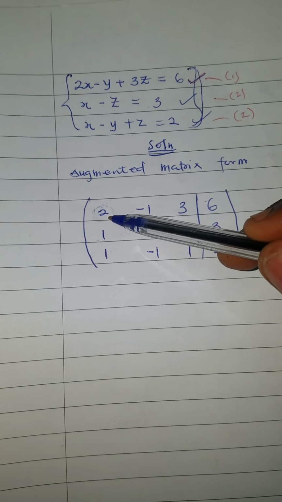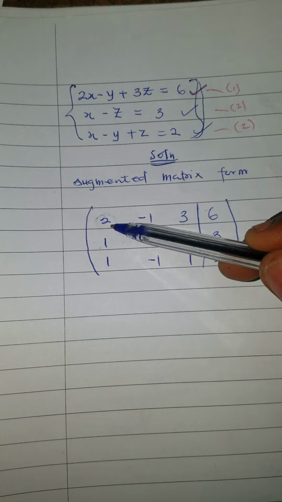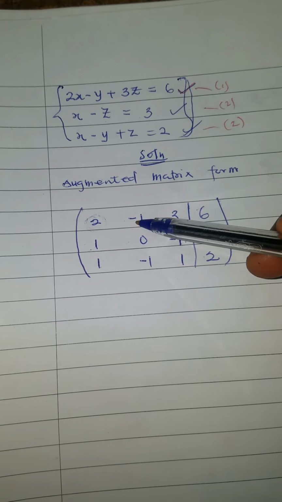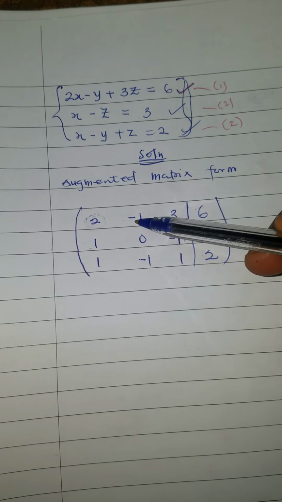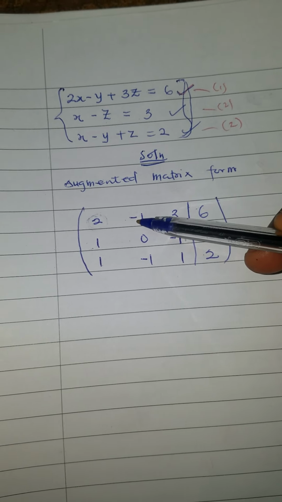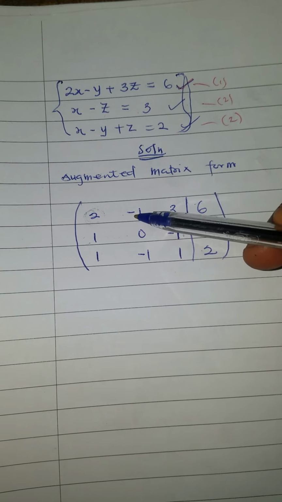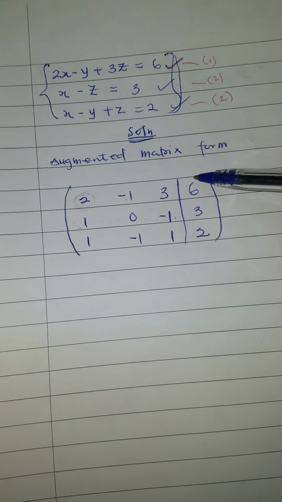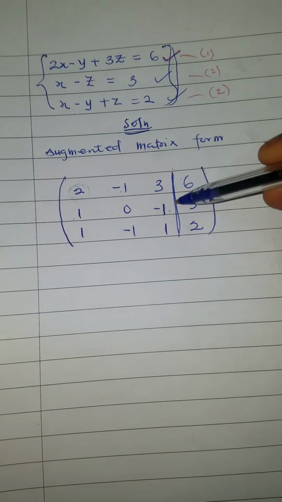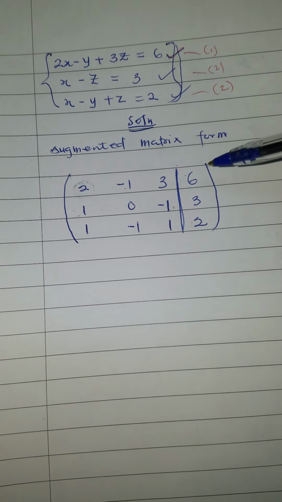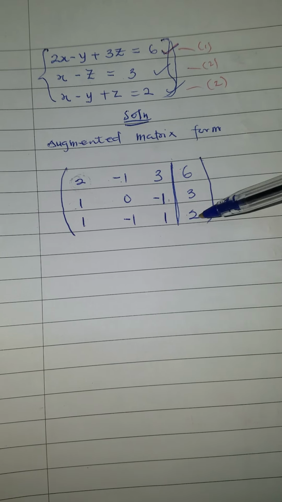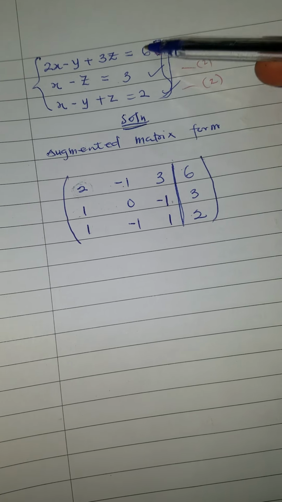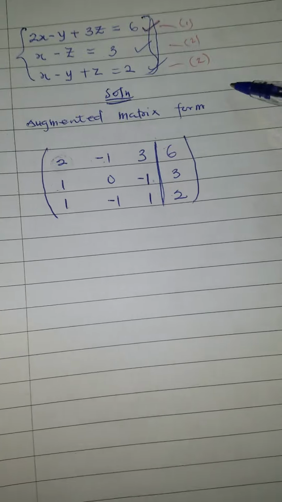So we have 2 here because in the equation you can see the coefficient of x to be 2. We have minus 1 here because in equation 1 you see minus 1 as the coefficient of y, and we did the same thing to all the variables. The values here which we strike a vertical line through are the equal signs. After the equal sign, the constants 6, 3, 2 are what we brought here.